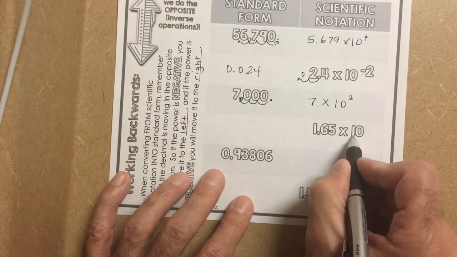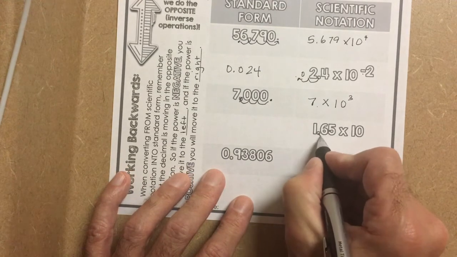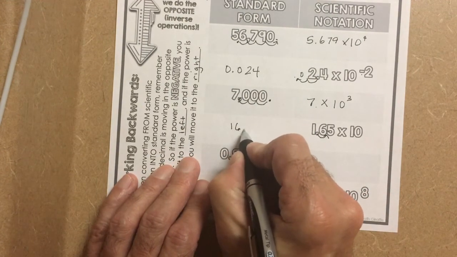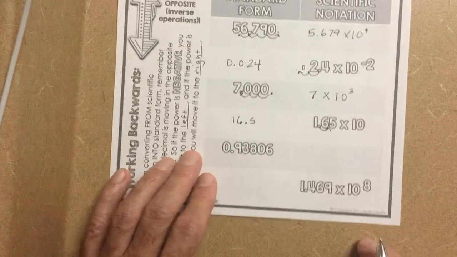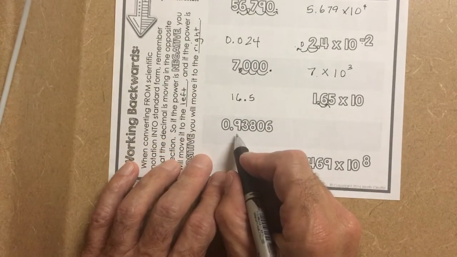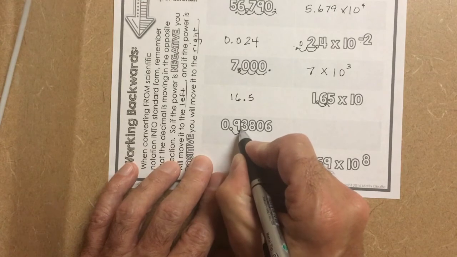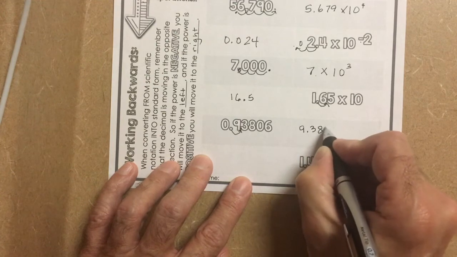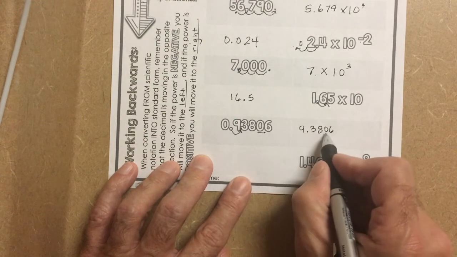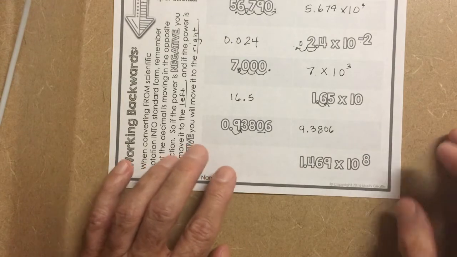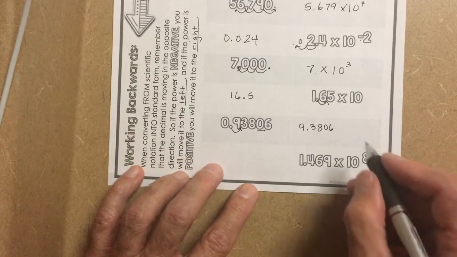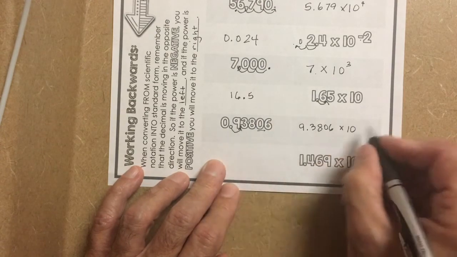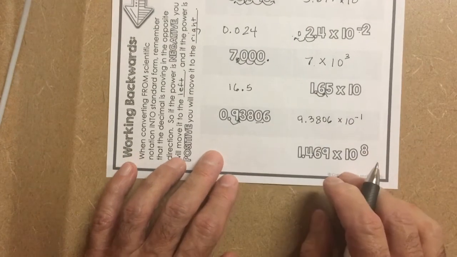This one, I'm multiplying times 10. I'm going to be moving it forward. So this would be 16.5. This is a small number. I'm only moving it 1 digit though to get it behind the 9. So this would be 9.3806. You need to write this 0. You need to copy it because there's a non-zero digit after it. Times 10. And we're only moving it back once, to the negative 1st power.